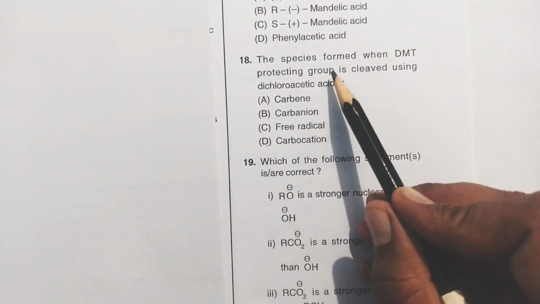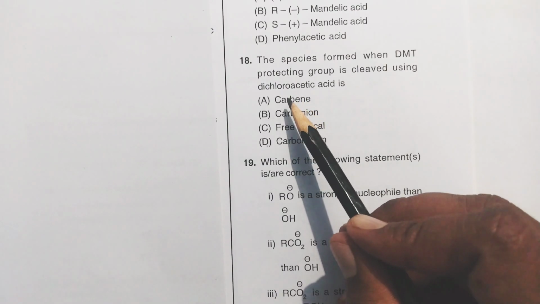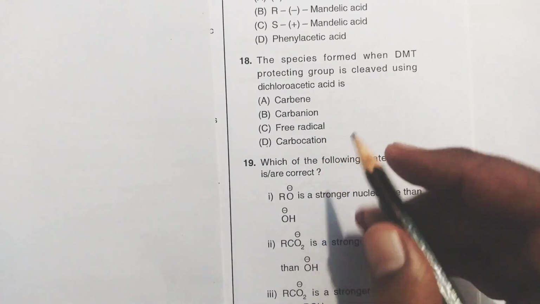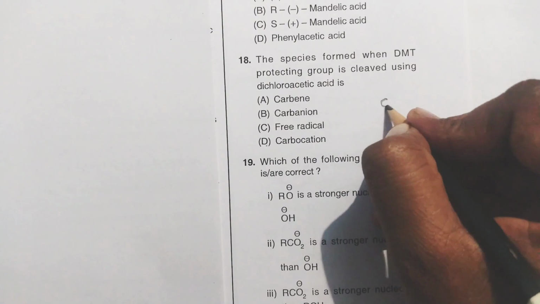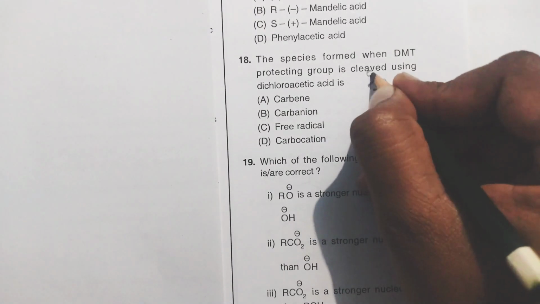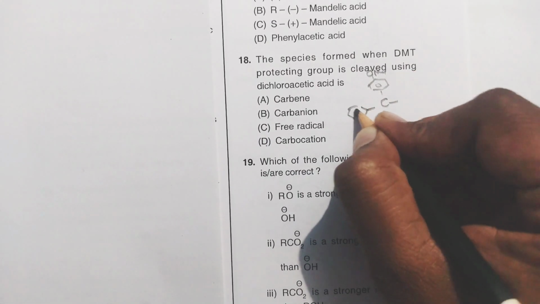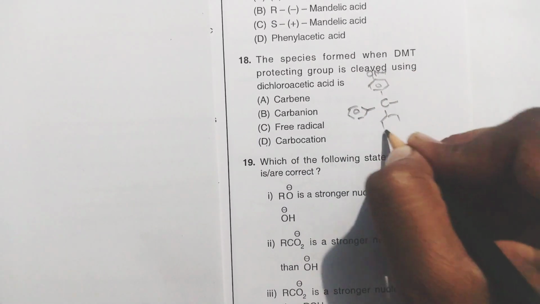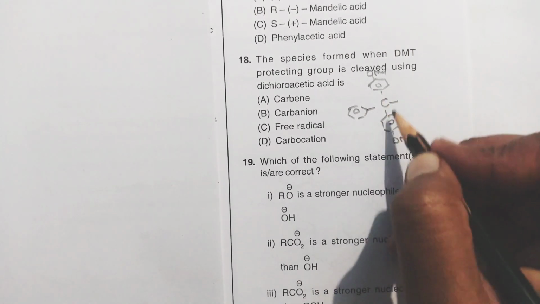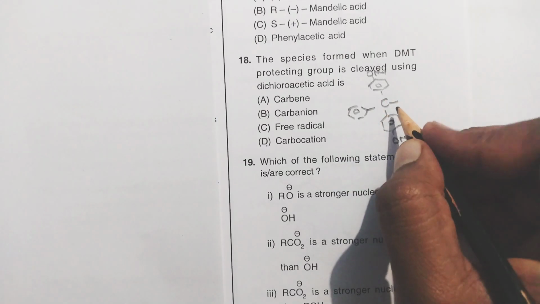Next question is, this species is formed when the DMT protecting group is cleaved using dichloroacetic acid. DMT means dimethoxytrityl. Dimethoxytrityl means here the methoxy group is there, phenyl ring. Here also a methoxy group. This is dimethoxytrityl. If you have Cl here, it is trityl chloride.